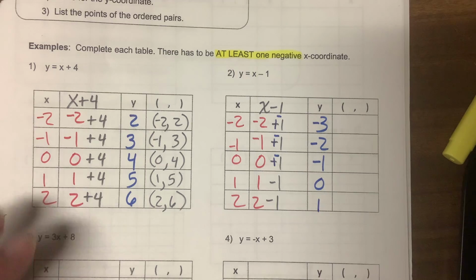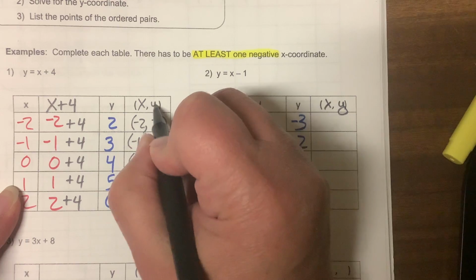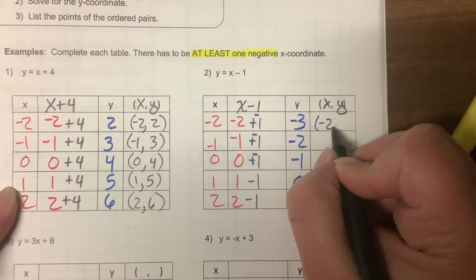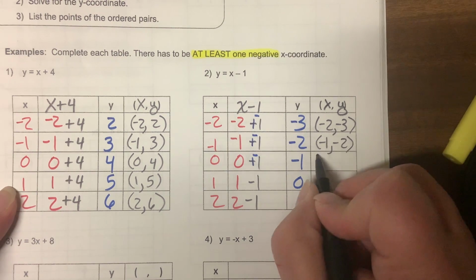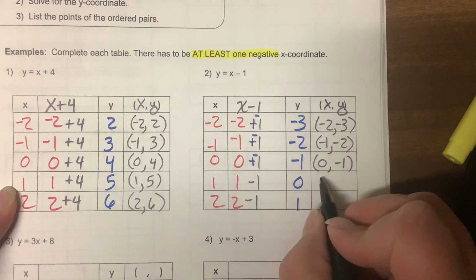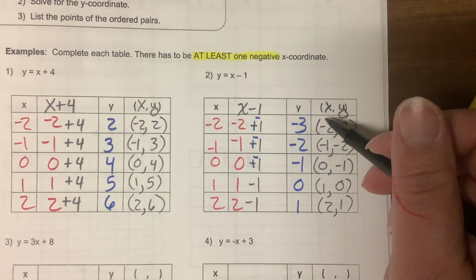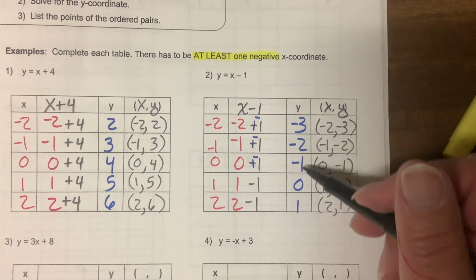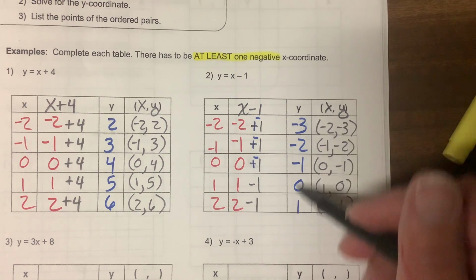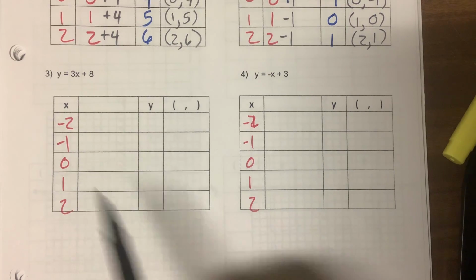Okay. Not horrible. My x and my y. Oh, I forgot to write my x and y over here. Bad Bono. Here you go. -2, -3, -1, -2, 0, -1, 1, 0, and 2, 1. And you can see these are going down. Well, actually, no, they're going up. It's going up by 1. So as this increases by 1, this increases by 1 because there's only one x, so they're going up by 1.